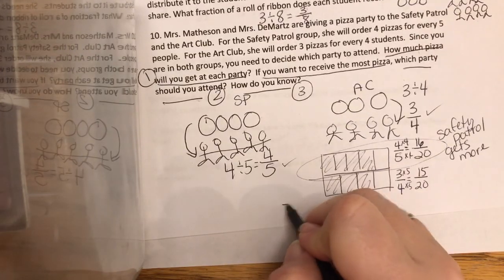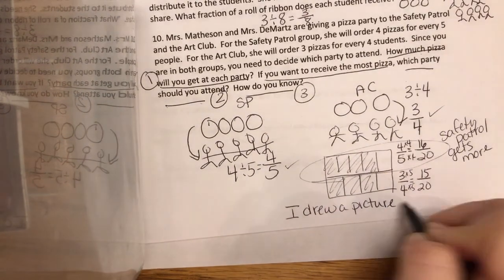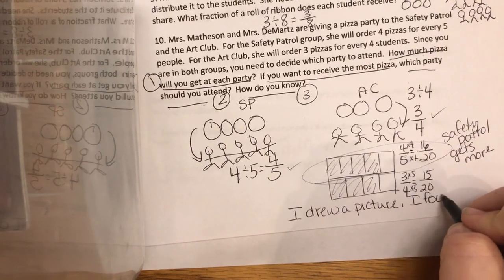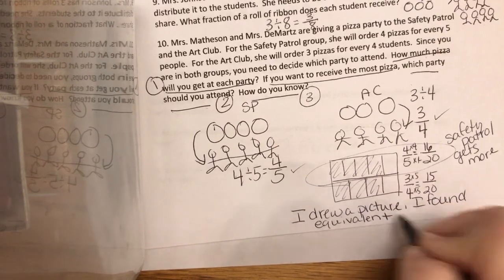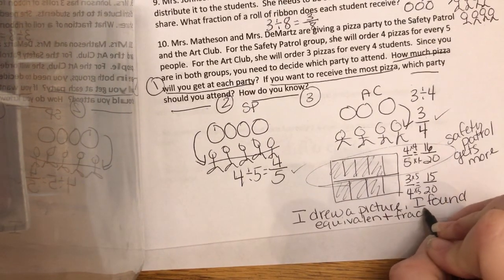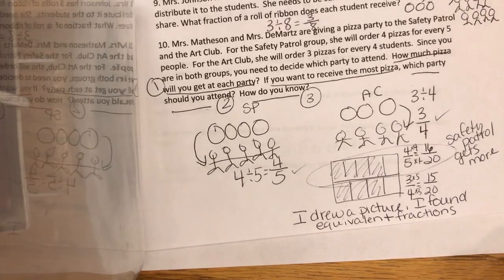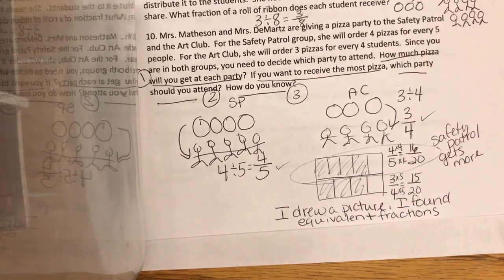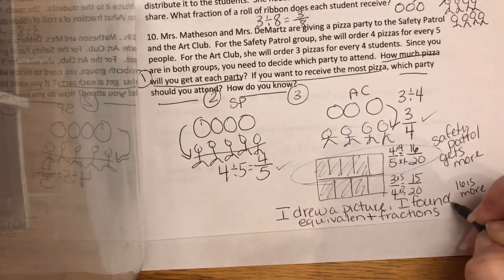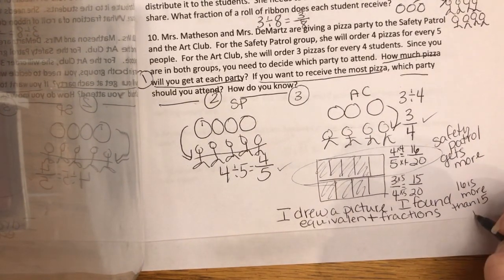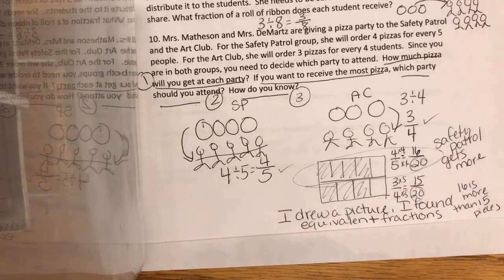So 3rd question, I drew a picture. I found equivalent fractions. I did it 2 ways. Oh my gosh, that must be getting me a 4 because I showed a picture and I found equivalent fractions. So I did it in 2 ways. I hope we noticed on the study guide to give you clues of how you could get correct answers and get higher. Show me that you know more. Equivalent fractions. 16 is more than 15 pieces. And the pieces were all 20ths, so that's fair. I can't compare it if they're different size pieces.